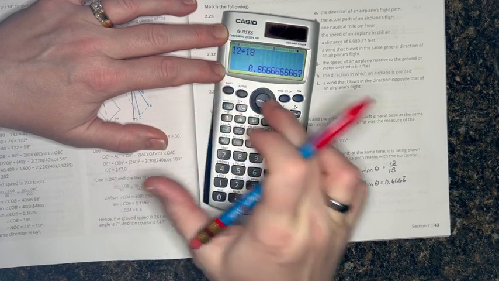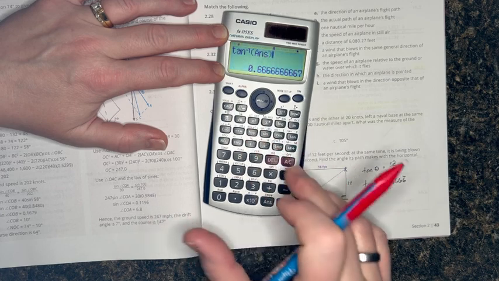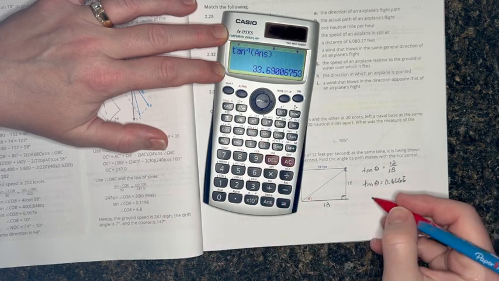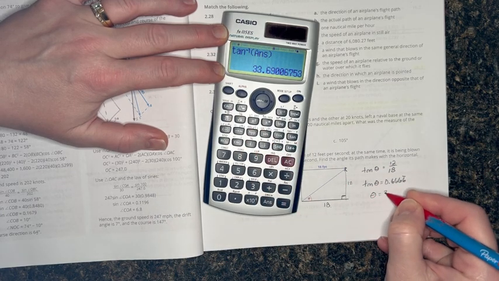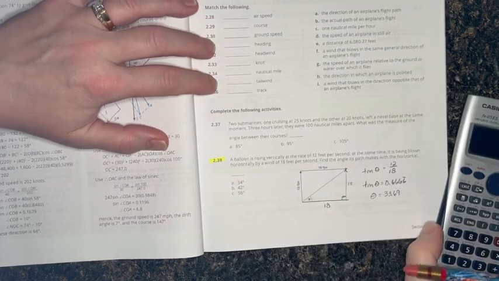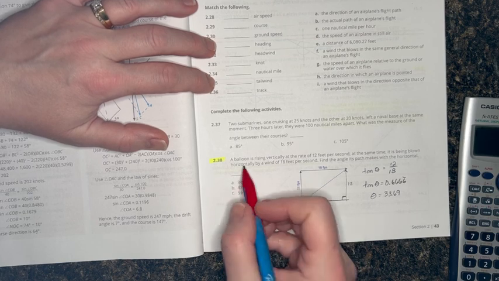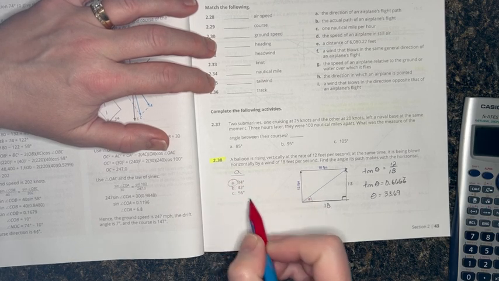We are going to do our second tangent of the answer, closing our parentheses, equals. So theta is equal to 33.69000, okay? They obviously want us to round to 34, so the answer is A.